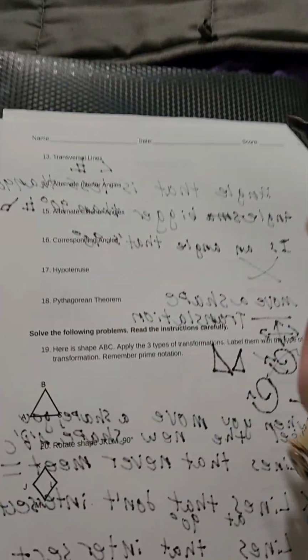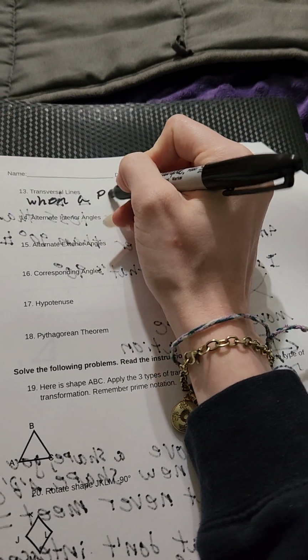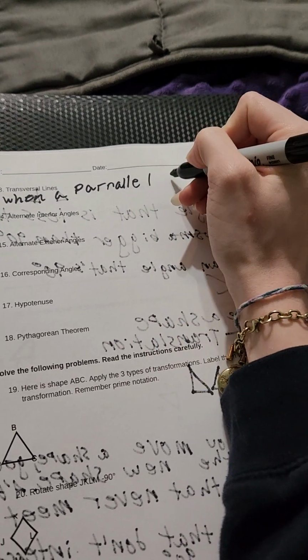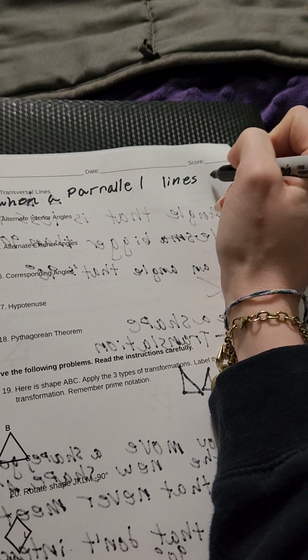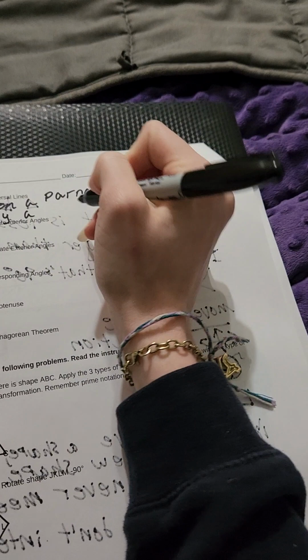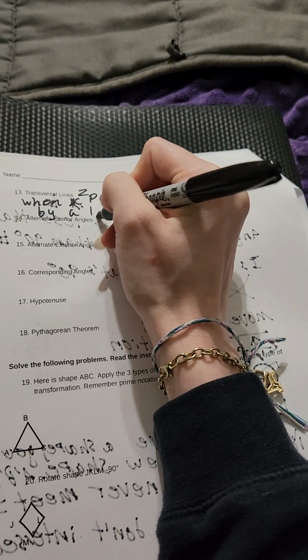So let me turn the page. Transversal lines. So it's when a parallel line is cut by a line.